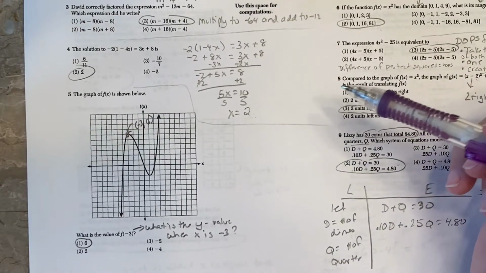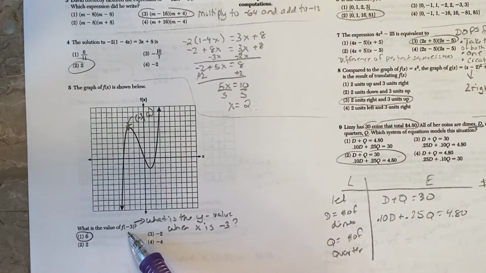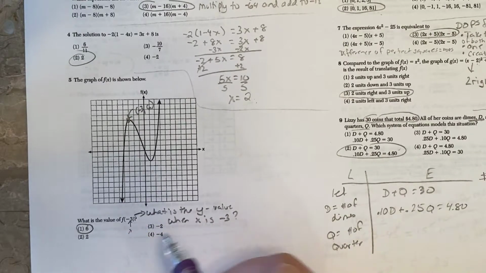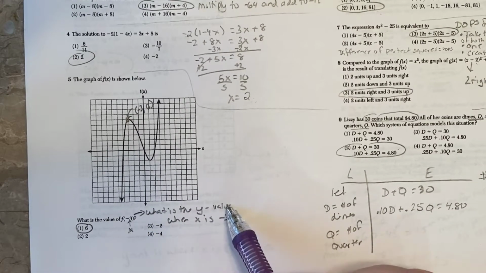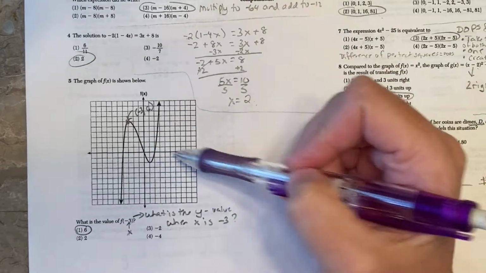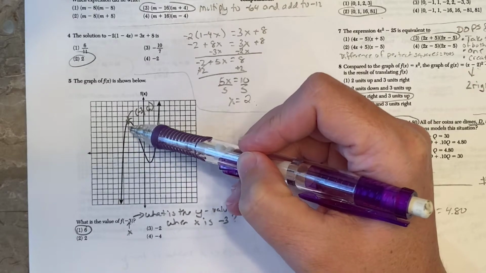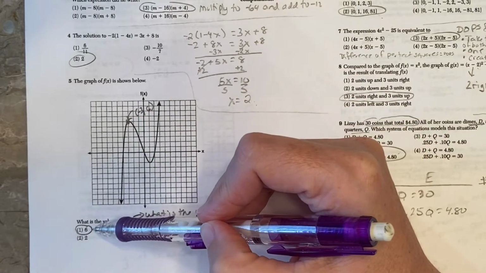All right, number 5, what is the value of f of negative 3? So again, remember, inside the parentheses, that's going to be your x. So it's asking what is the y value when x is negative 3. So here's your x-axis. Go to negative 3, 1, 2, 3. And we're going to go up, and we hit the graph right here, and that is at 6.